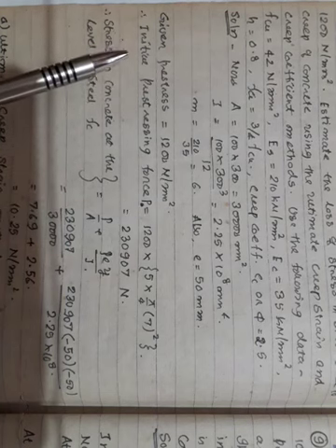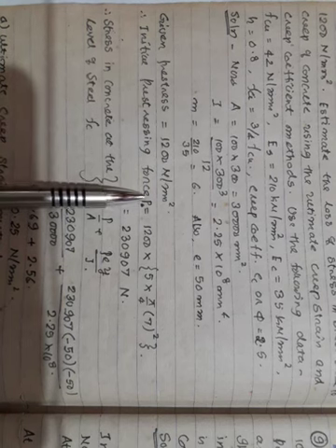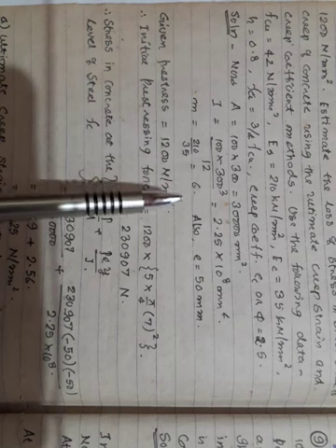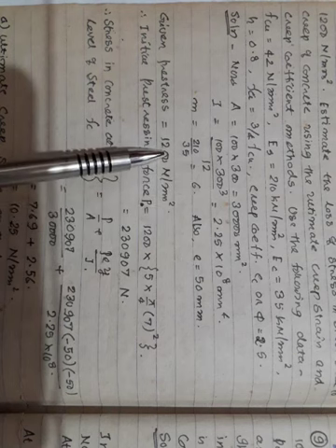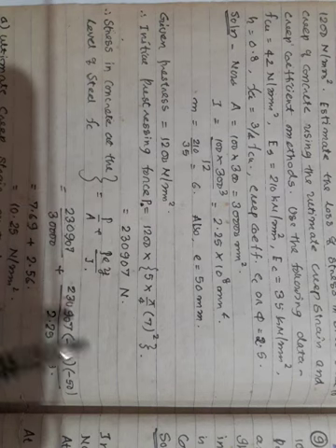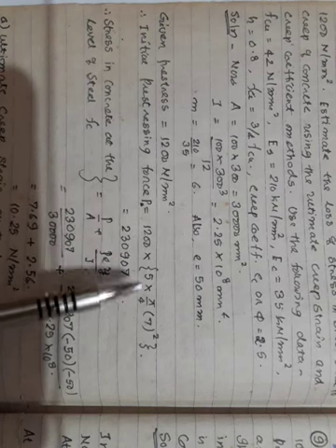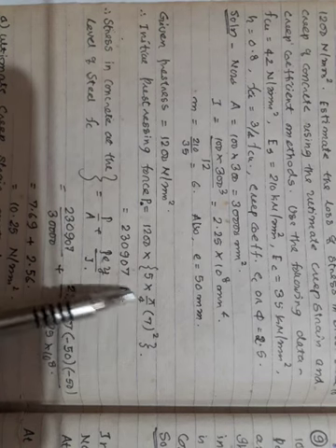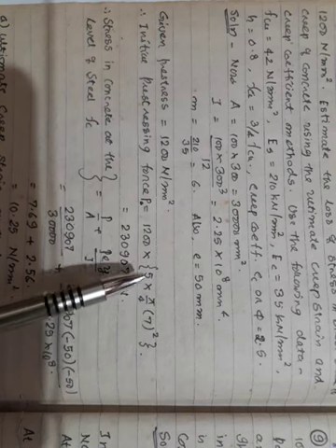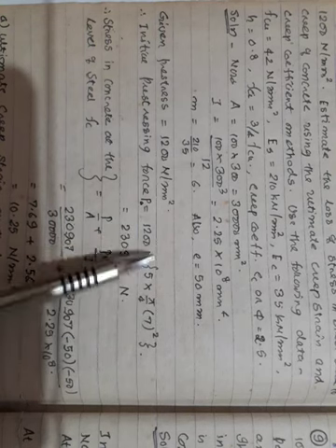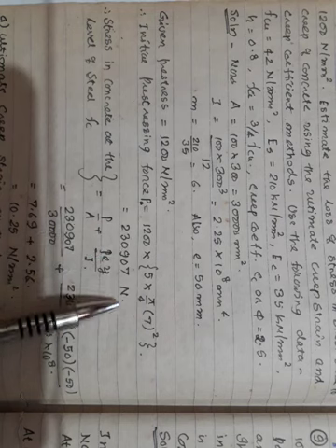So I want to calculate the initial pre-stressing force. So stress into area of the cable, Fs into AS. AS is the area of the cable. So pi by 4 into 7 square is the area of one cable. Such 5 cables have been placed. So Fs into AS will give me the initial pre-stressing force.